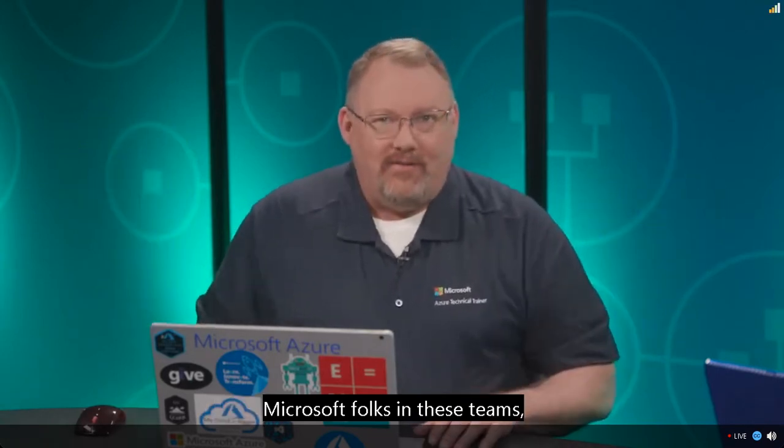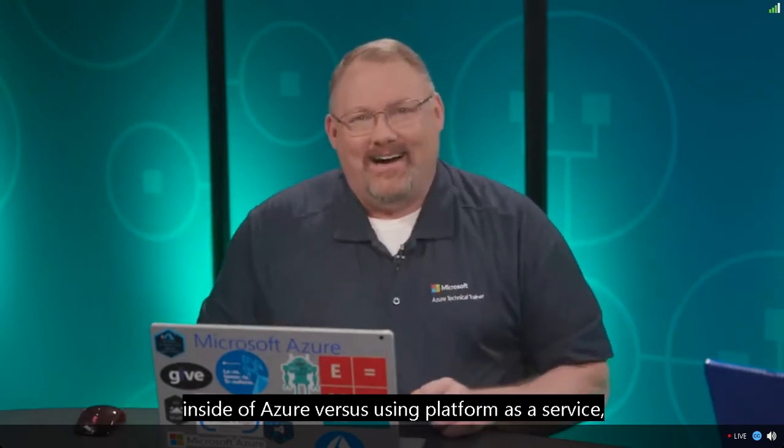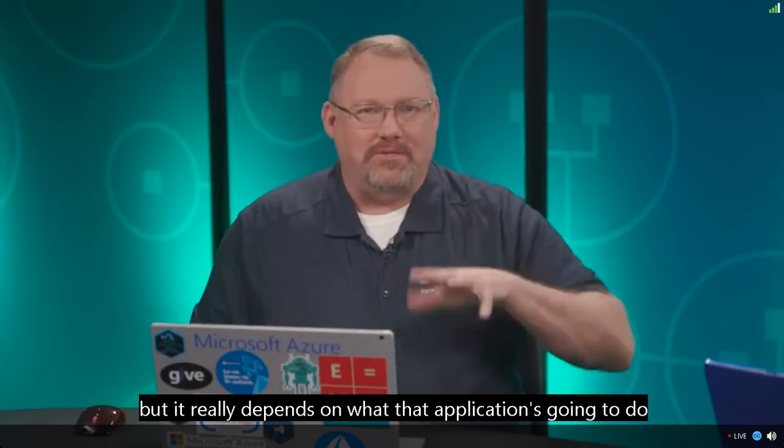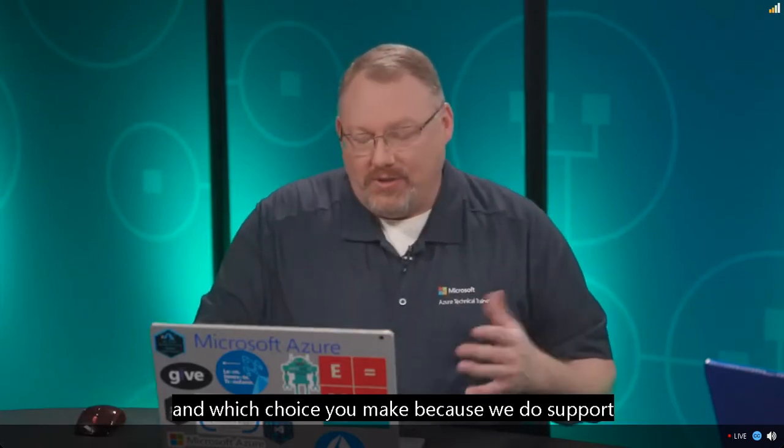Now, another fun question, if you ever meet Microsoft folks in these teams, you can ask this question. I call it a debate generating question. "Hey, I'll never use containers. I can just use the platform services and write natively." There are benefits to writing containers inside of Azure versus using platform as a service, but it really depends on what that application is going to do and which choice you make, because we do support both containers inside of Azure as well as the Kubernetes services.